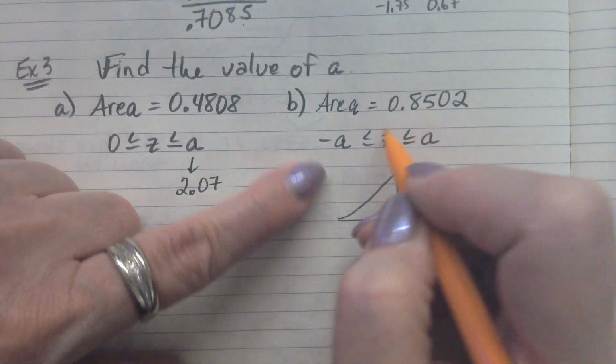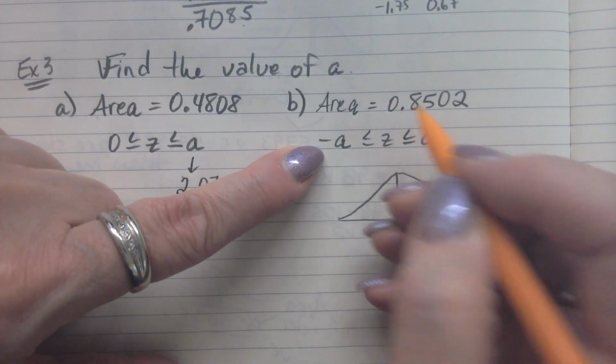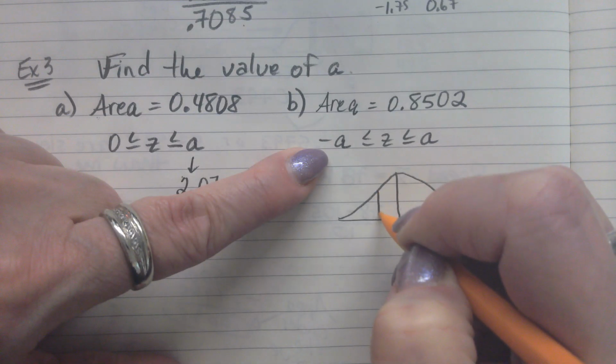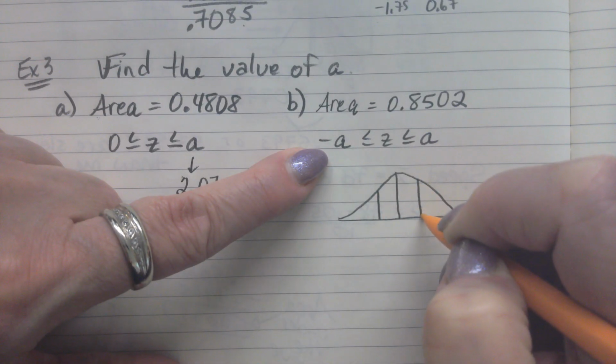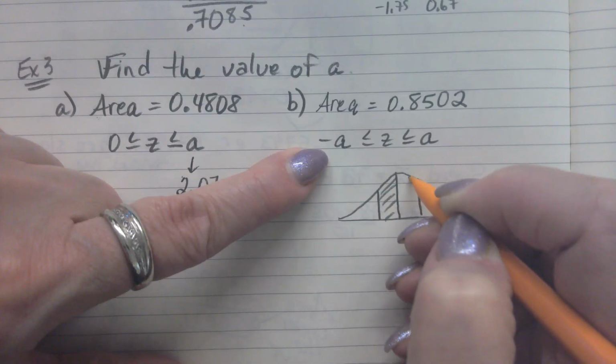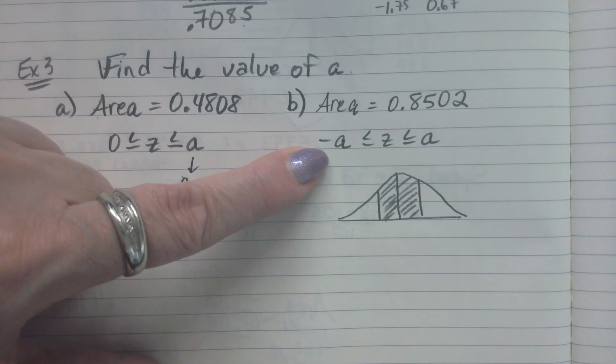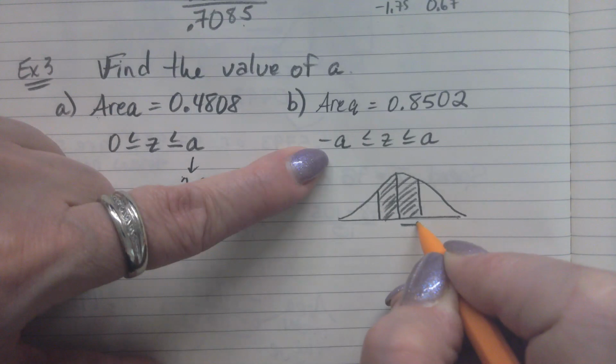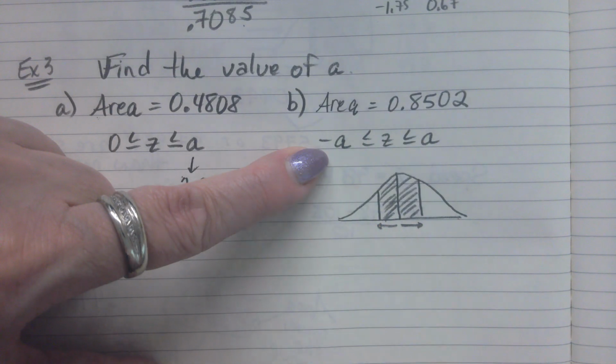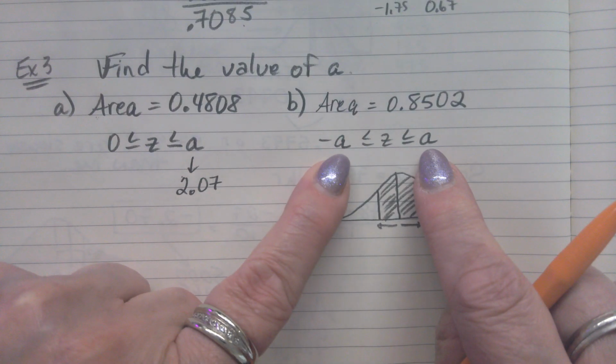So it's asking me to find an area where something on this side is matching something on that side, and this total area is 0.8502. If I divide the area by 2, that will tell me this portion and this portion. Now, I can assume that they're both the same, because they're both A's, right?